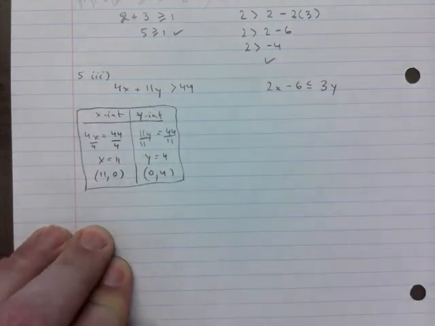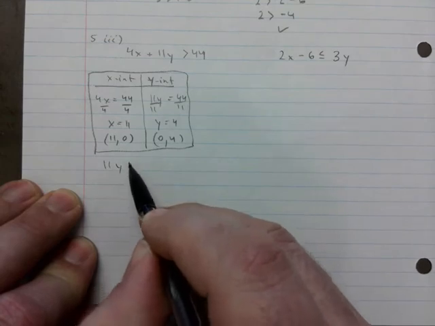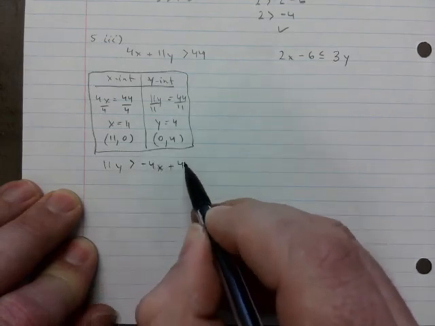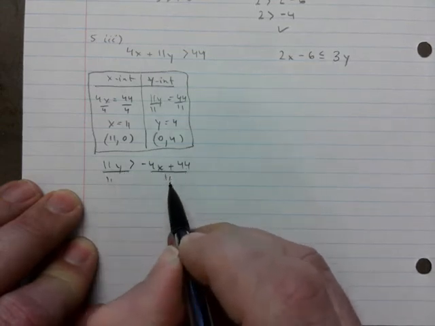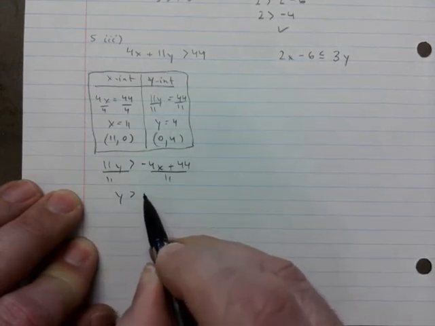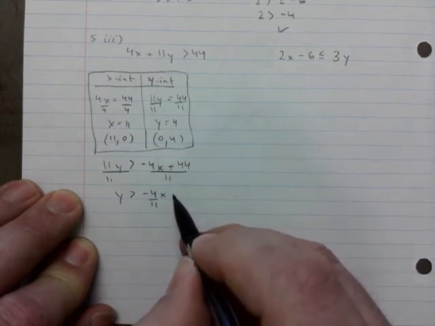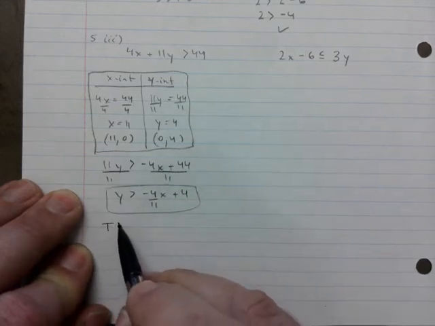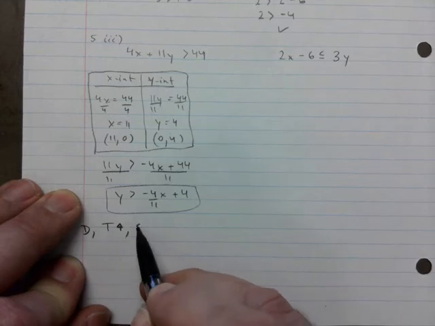Also, at first it's going to be like that. Later on it changes. So then it's 11y is greater than negative 4x plus 44. Divide both sides by 11. Y is greater than negative 4 over 11 x plus 4. This is dashed. True is above, shade below.